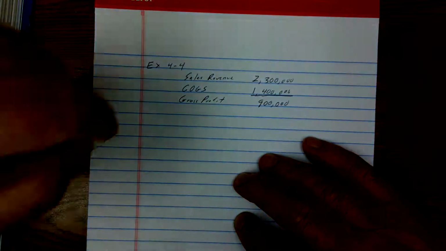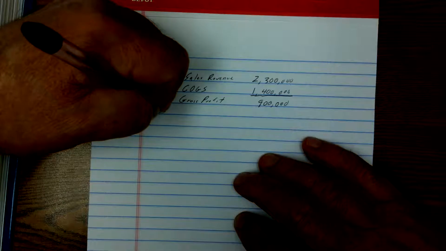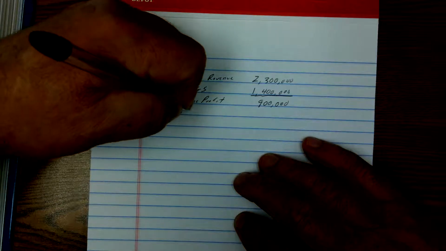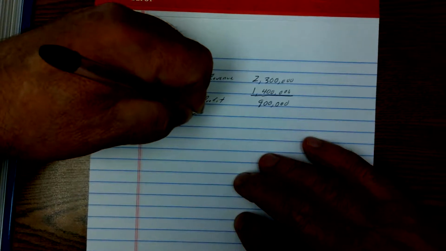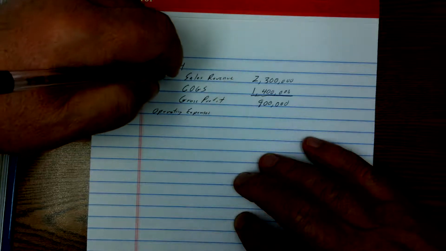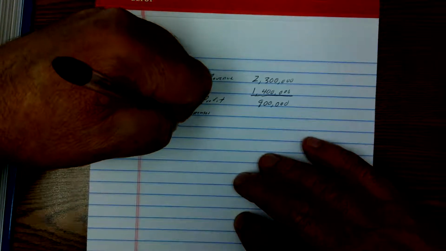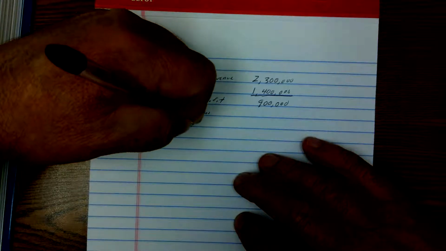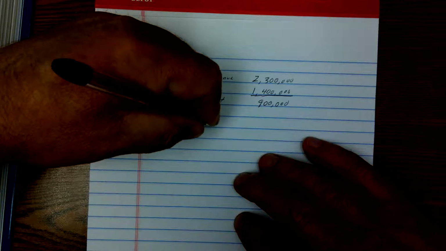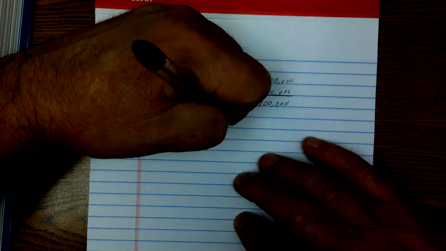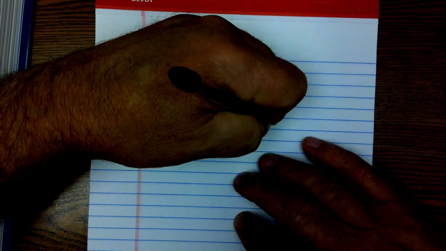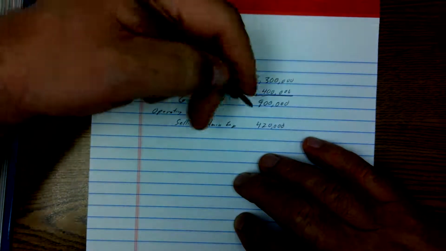All right, now comes our operating expenses. And we're going to have our selling and admin expenses, 420,000, and that's our only one, so we didn't indent it this time.